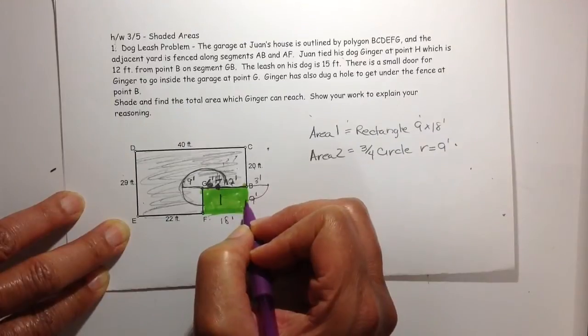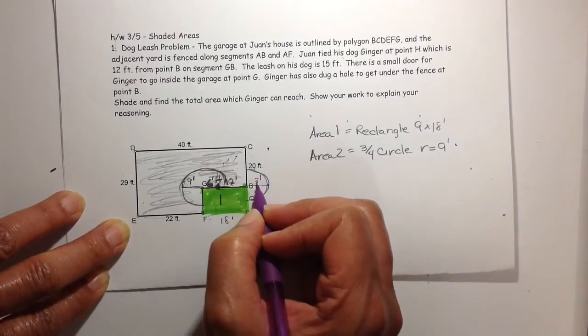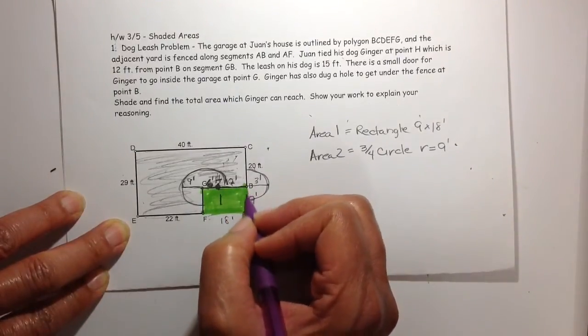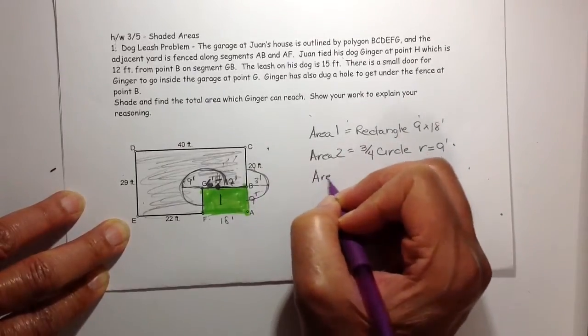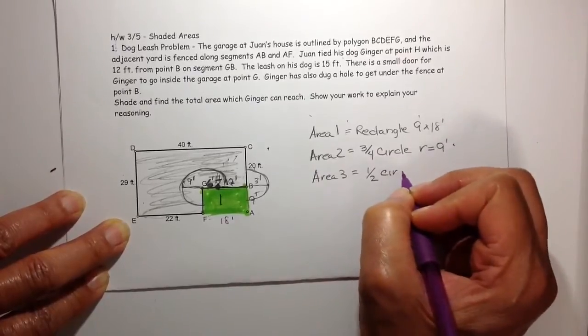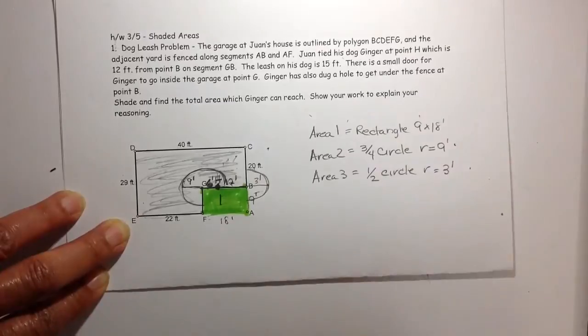So the dog can do this outside. The dog can run 3 feet all around this area before he hits the fence again. So area 3 is a half circle with a radius of 3 feet.